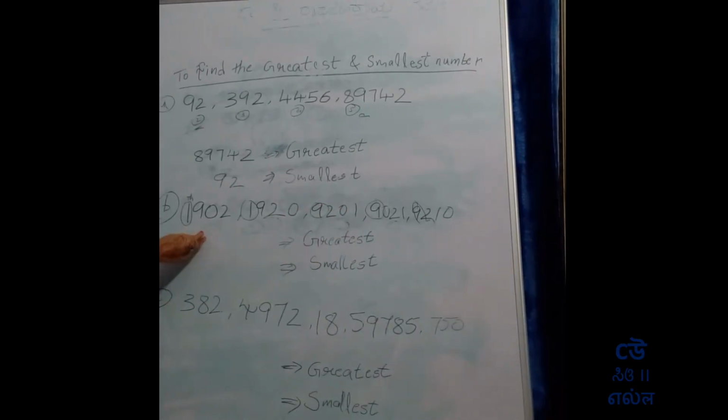Next step, as I told you, consider all the thousands places and see which has the greatest digit. Also in this we have 1, in this also we have 1, so 9, 9, 9. So it's difficult to find which is bigger in the thousands place.